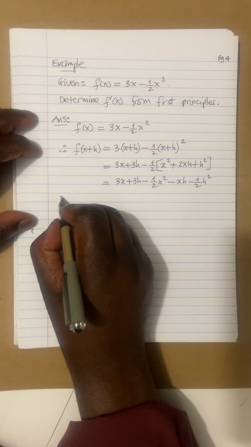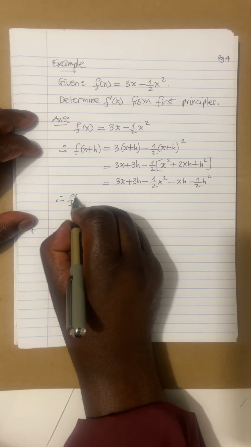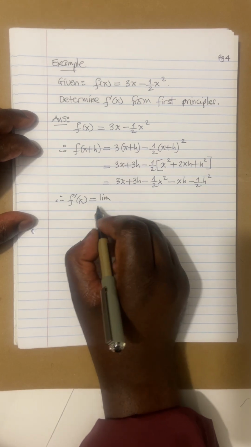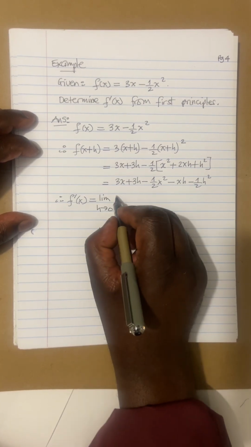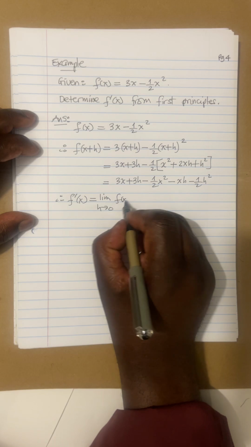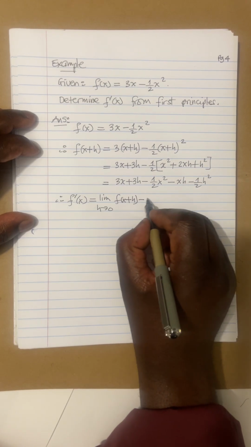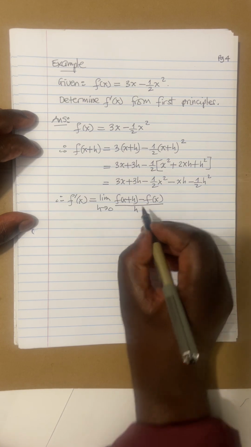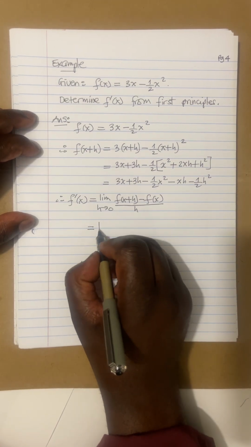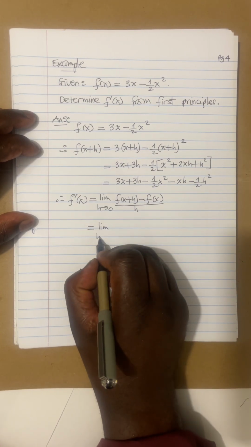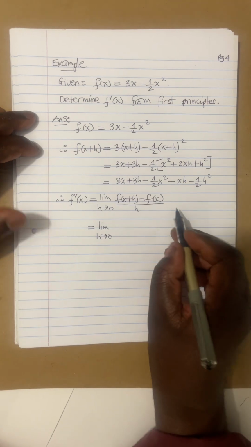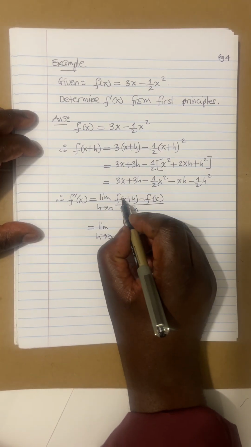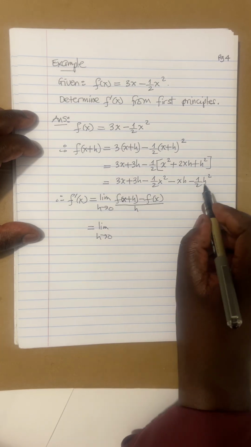Therefore, I know that f prime of x is equal to the limit as h approaches 0 of f of x plus h minus f of x all over h. Substituting, what I have is the limit as h approaches 0 of what? Of this expression, this symbol notation here must be replaced by that.